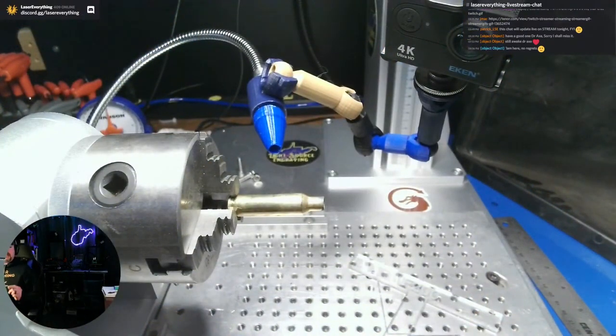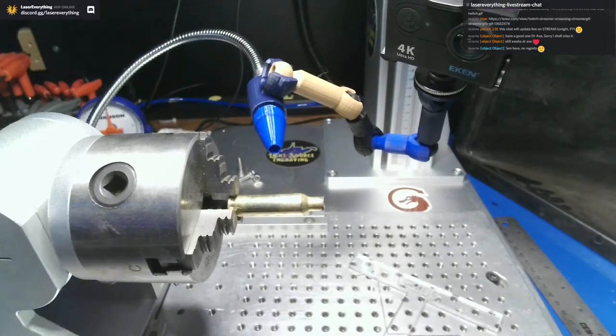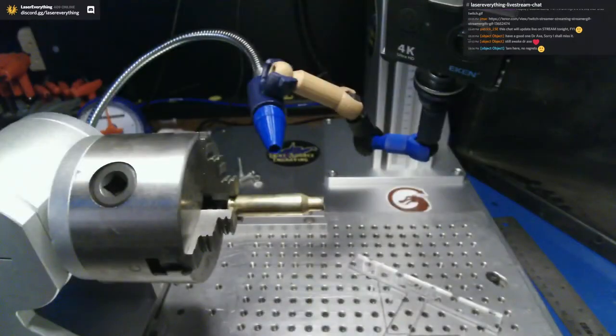All right, so a couple items that I want to point out. First, make sure your rotary is as centered to the galvo head as possible. So centered on the rotary axis. For this particular setup, it is the y-axis. Let's see. Turn that light down.